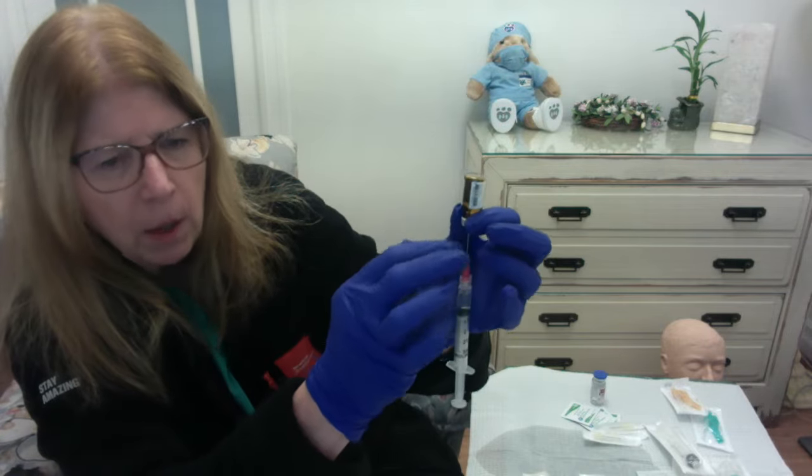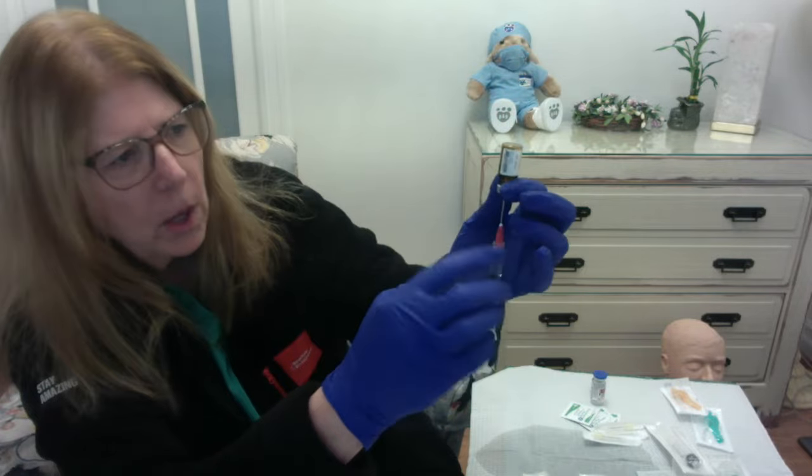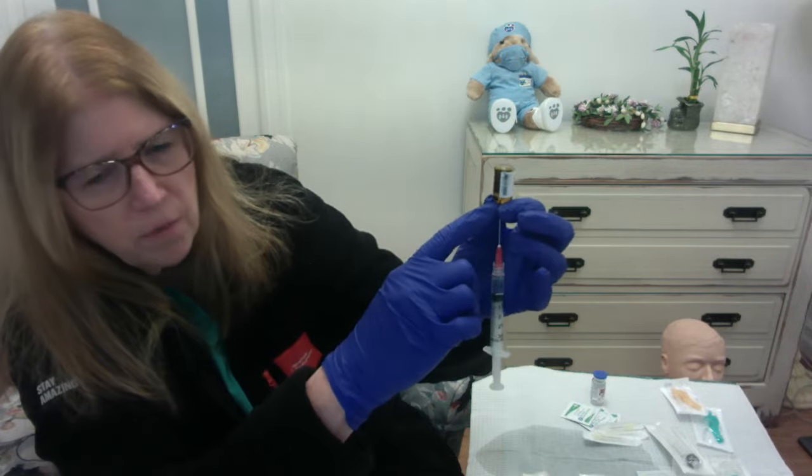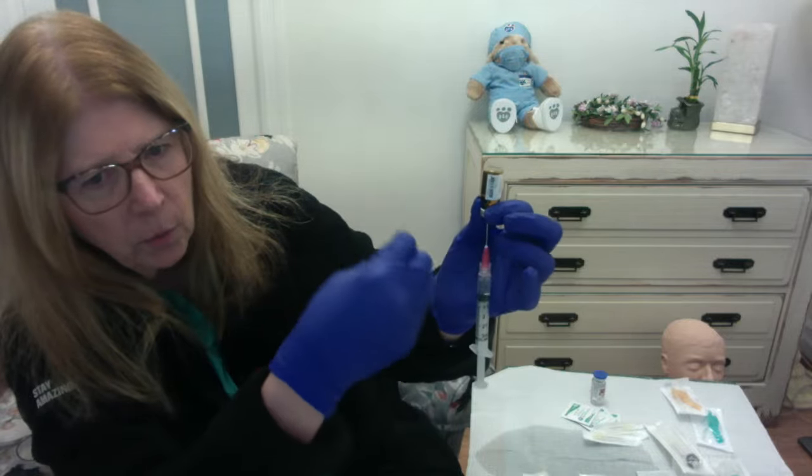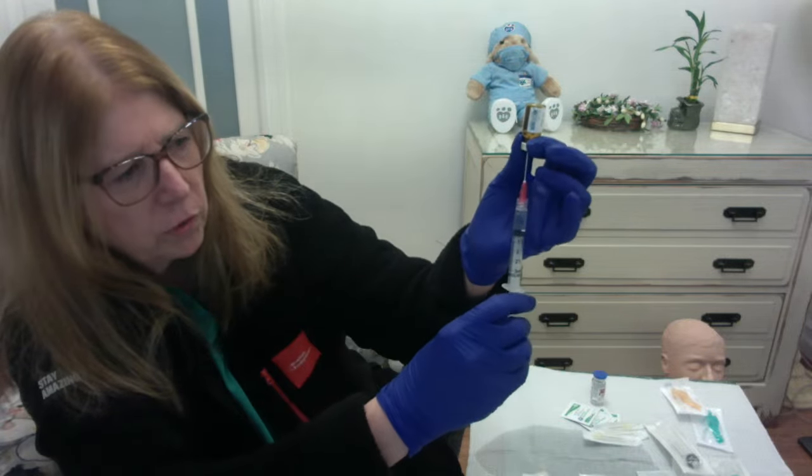Now one thing that you need to be cautious about is you see this little empty space where there's no label. We refer to it as a window. You want to make sure that the tip of your needle always stays below the level of the fluid. Otherwise, you're going to suck air into the syringe.